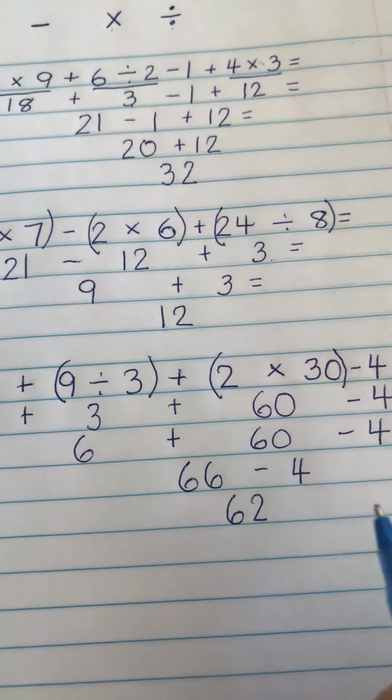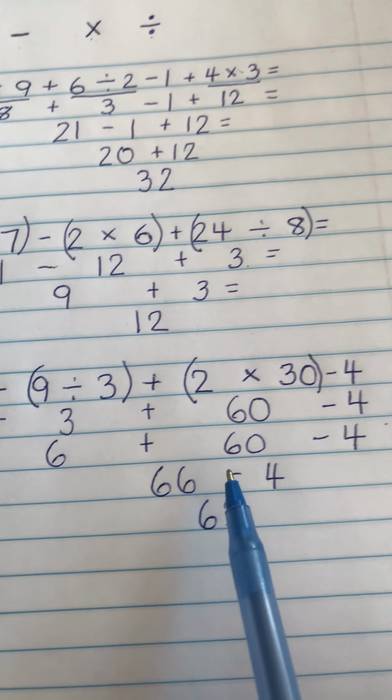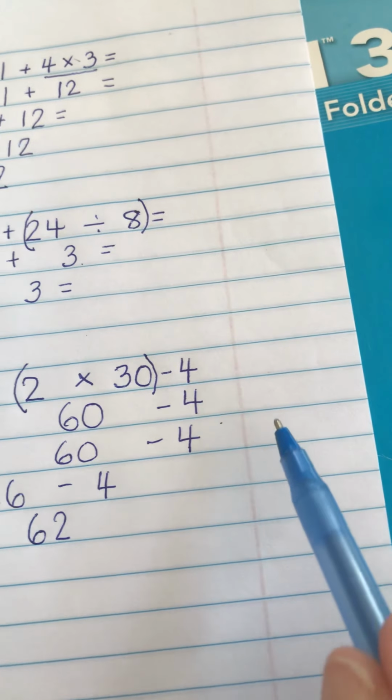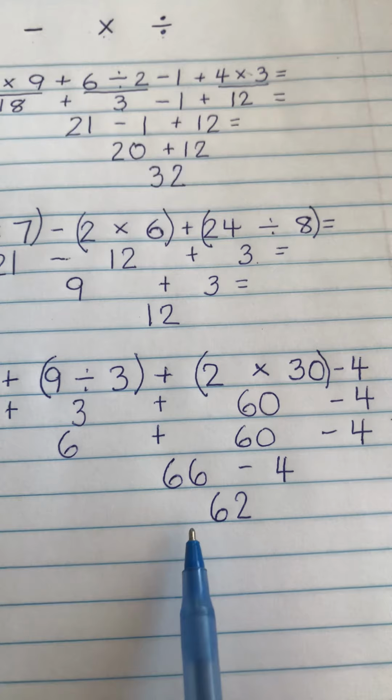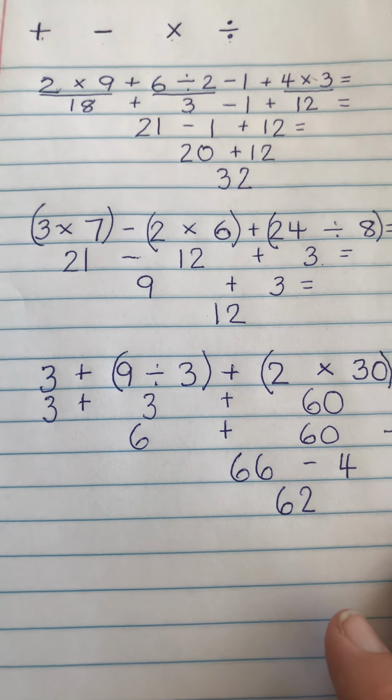Now don't forget, anything that you can't just do in your mind, you can just move over to the side and work that going up and down. Just rewrite the problem going up and down, and that will help you. You can also always do that just to check to make sure that you're right.